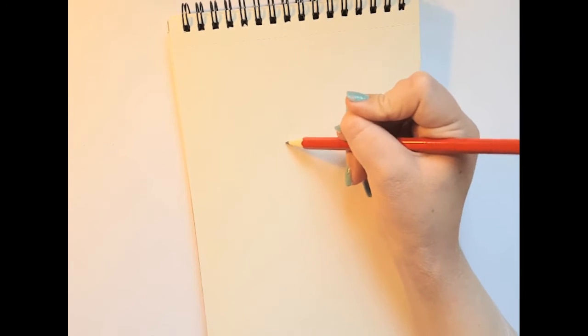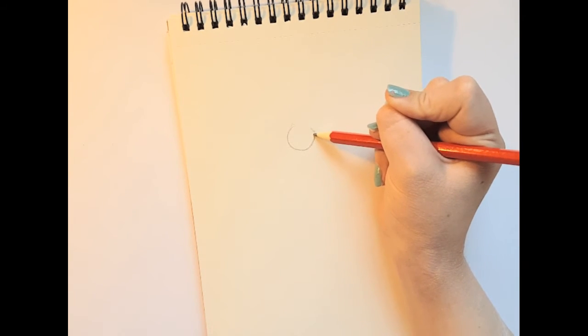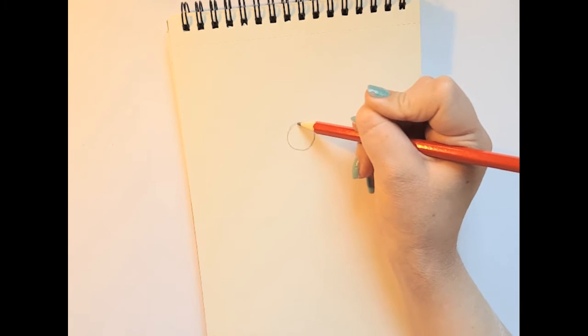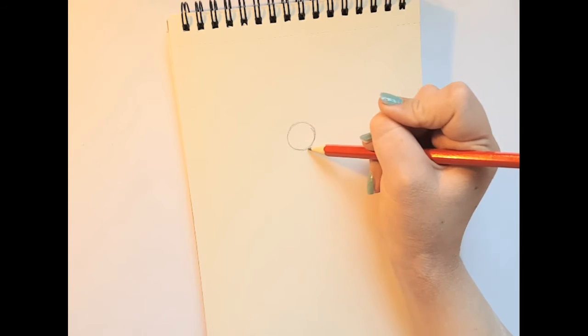The first thing that we're going to do to create our eye is draw a circle. And this is going to be the iris of the eye. Don't worry about your lines being too perfect, because you can rub these out at the end, and it's going to be covered by shading anyway.